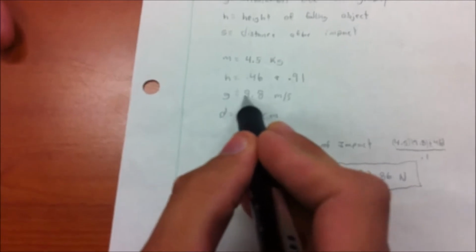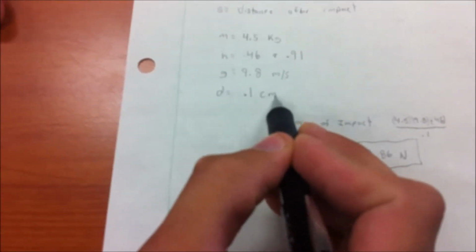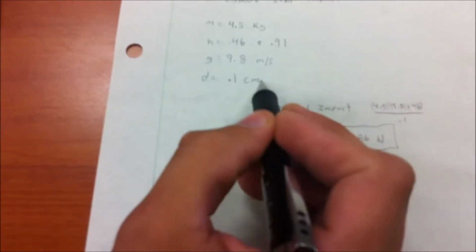And g, of course, is 9.8 meters per second squared, and s is 0.1 centimeters. This is an assumed number that we just came up with for the distance after impact. The calculation, as you see, is these numbers multiplied and divided by 0.1, giving us a force of impact of 202.86 newtons.